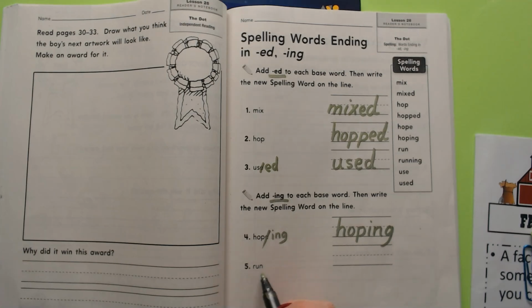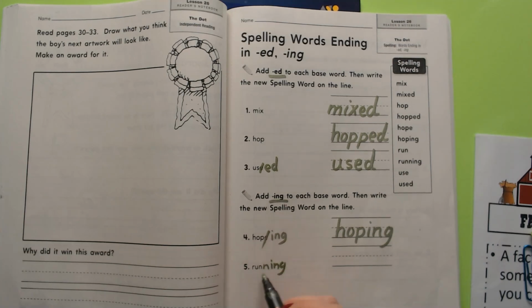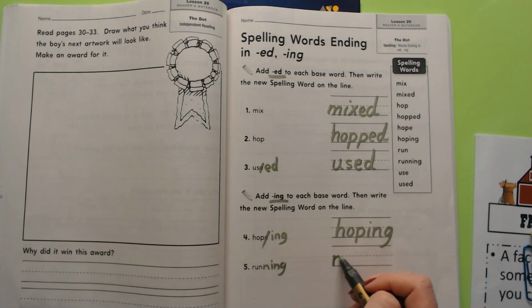Okay, and now this is run. The U is short. If we were to just add ing, it would say ruining. But we want that U to still say its short sound. So we have to double the consonant, this N right here. Double it, and then add the ing. Okay, so let's go ahead and write running.